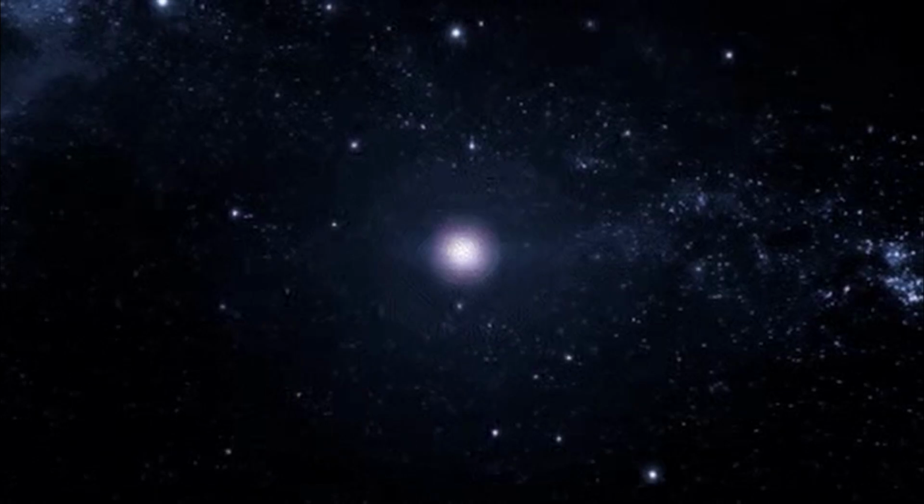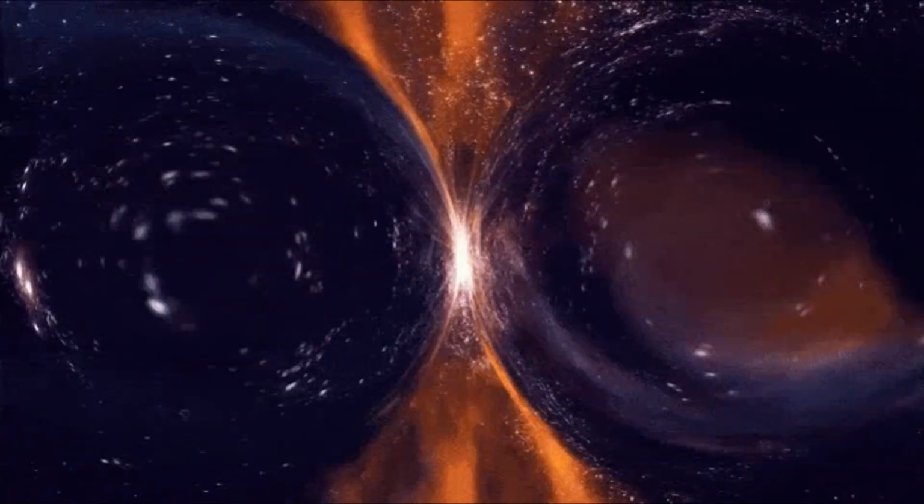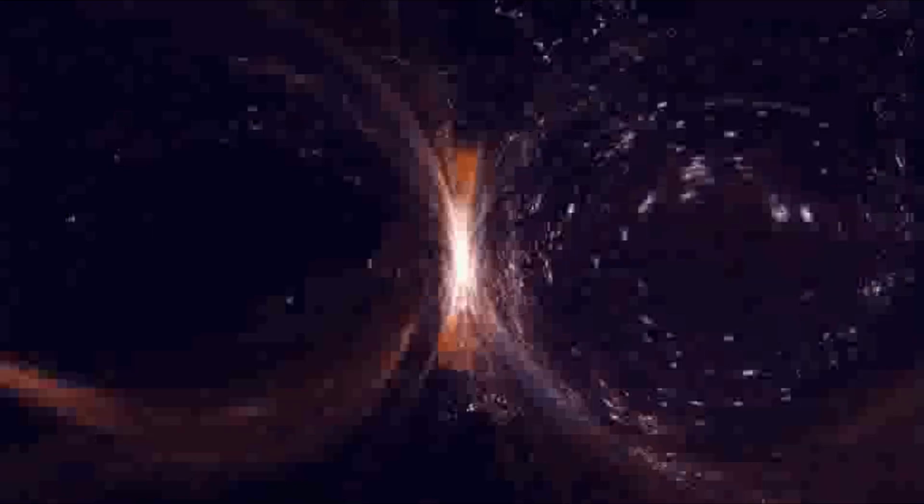2. Formation of a black hole. If the combined mass exceeds the Tolman-Oppenheimer-Volkoff limit, the remnant will collapse into a black hole. This process is extremely energetic and can result in the emission of intense radiation and the formation of relativistic jets, which are associated with short gamma-ray bursts, GRBs.